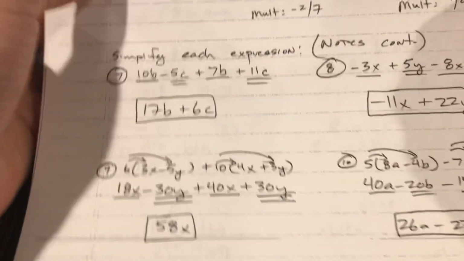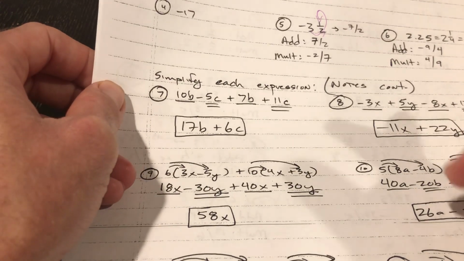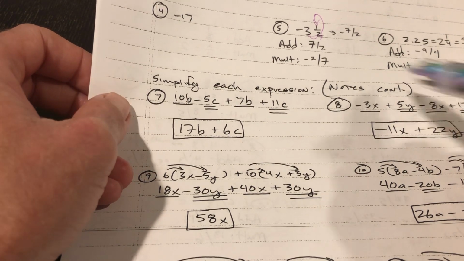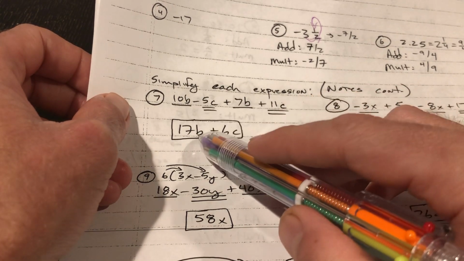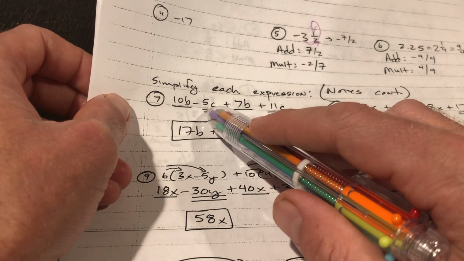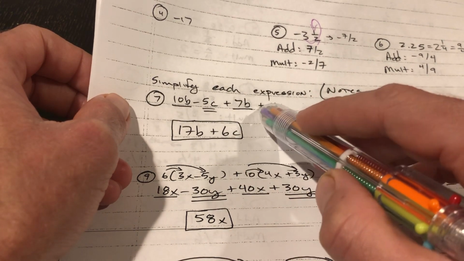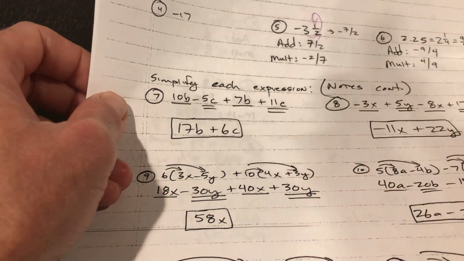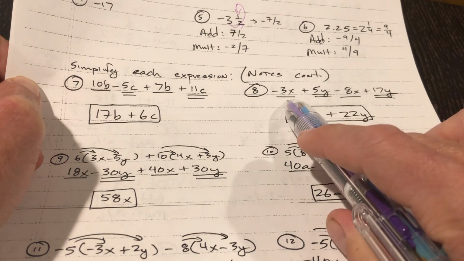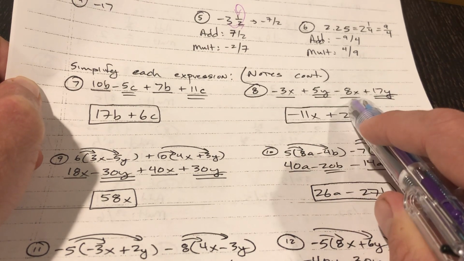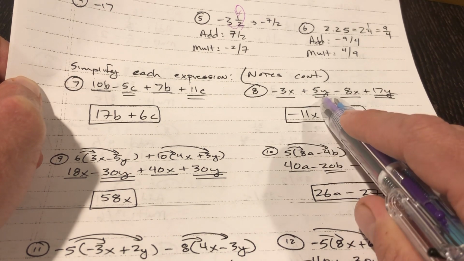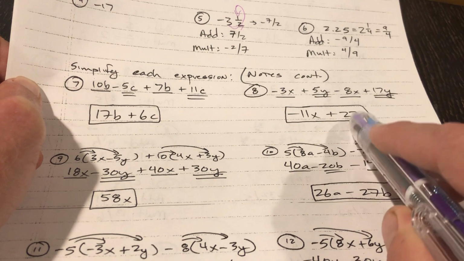Now, this next section is notes, all right? This is the second part of today. We got some notes here. So simplify each expression. Just combine like terms. 10b plus 7b, 17b. Negative 5c plus 11c. Look at the sign right in front of your term, 6c. Negative 3x minus 8x. I'm 3 in the hole. I lose 8 more. My debt rises, negative 11x. 5y plus 17y. It's 22y.